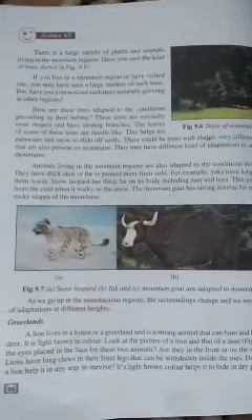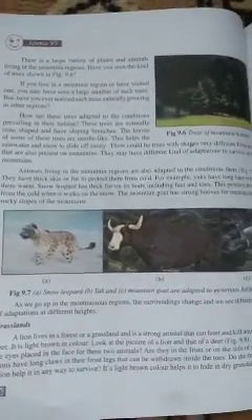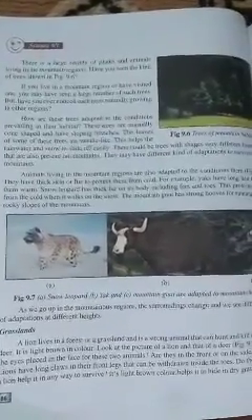Similarly, we have another terrestrial habitat, grasslands. Grasslands are another habitat for living organisms to live and survive. A lion lives in a forest or a grassland and is a strong animal that can hunt and kill animals like deer. It is light brown in color, and as we see, the lion and the deer have colors that match with the surroundings.